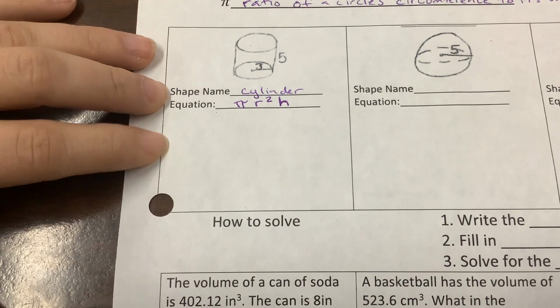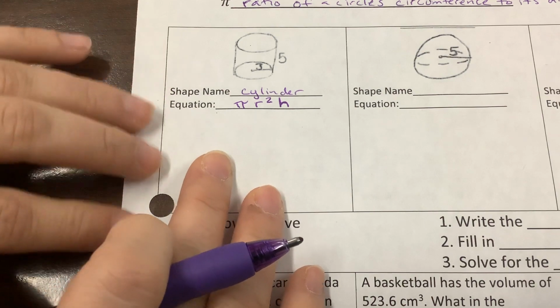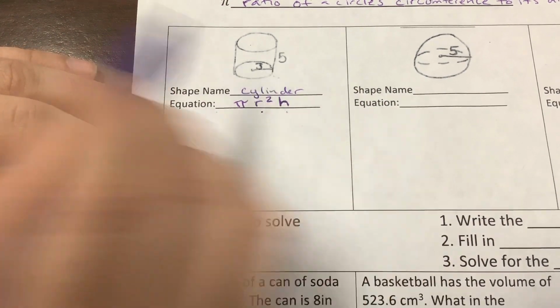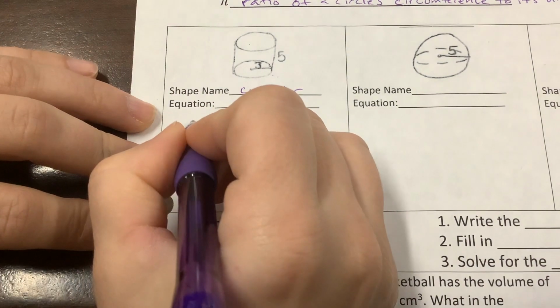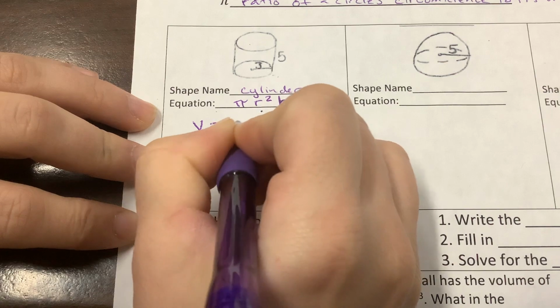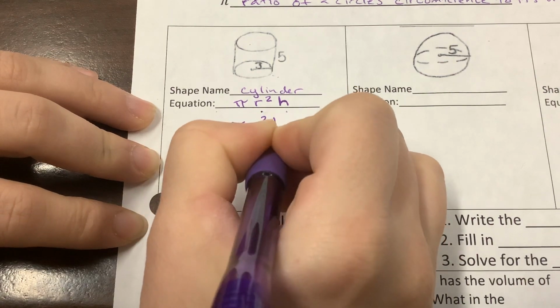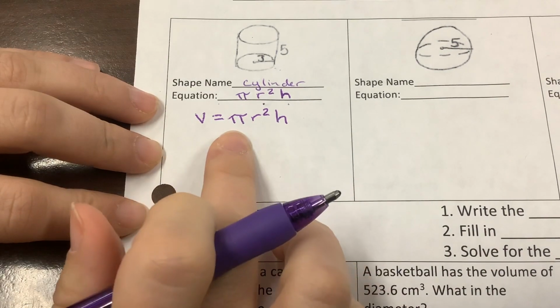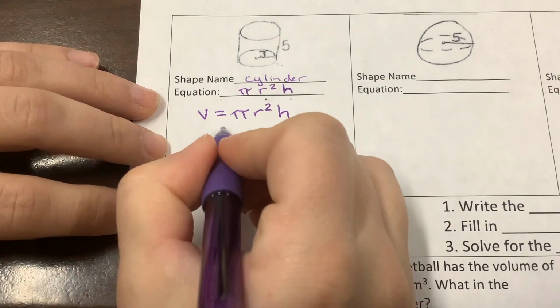So if we were finding the volume of this cylinder, we need to identify what the radius and the height are of this shape. So first, let's write down our formula again. Volume equals pi r squared h. Pi stays the same. There's nothing to replace that. It is just a number.